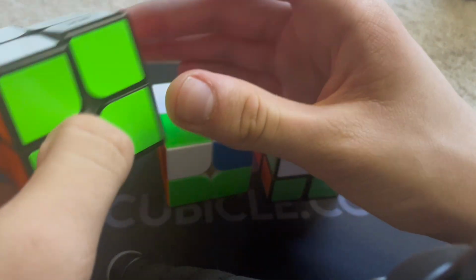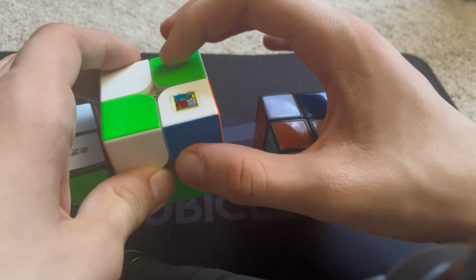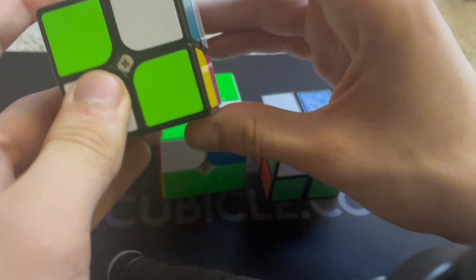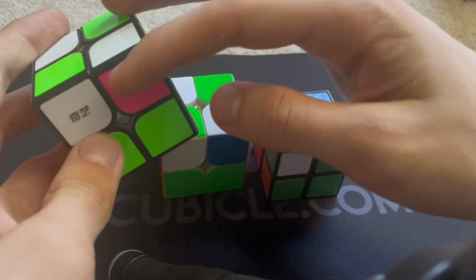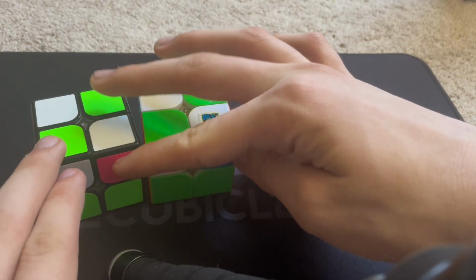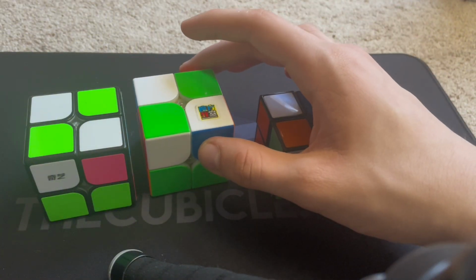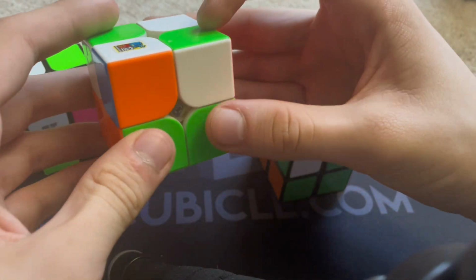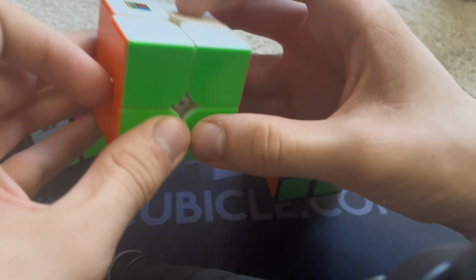Of course, the way you recognize it is that this one has these two opposites, and this one has these two opposites and these two adjacent. So if you're just looking here, then if it's these two opposites or adjacent, then it's this one. If it's these two opposite, then it's this one. And for this one, you do a U, and then you do R, U2, R2, F2, R, U, R prime, F2, R, F prime.